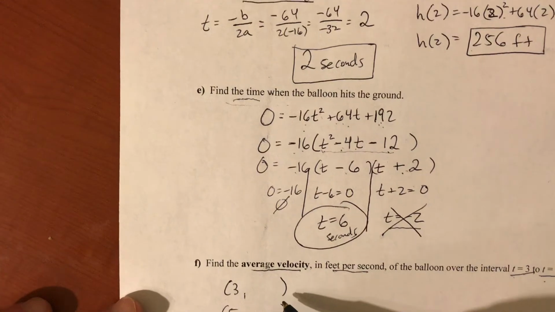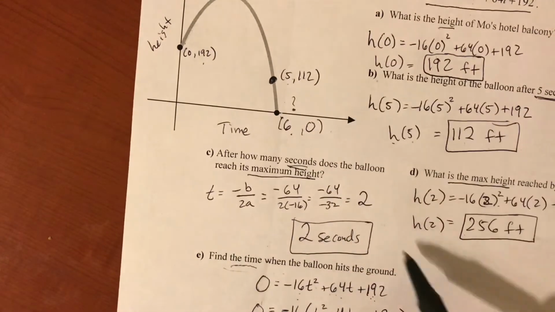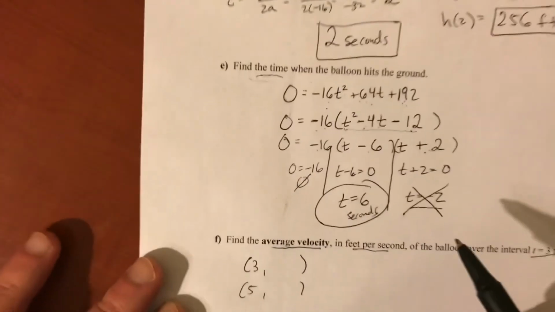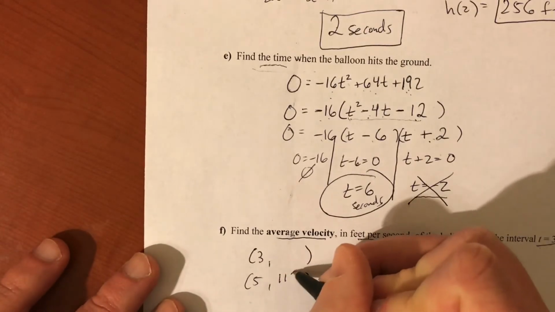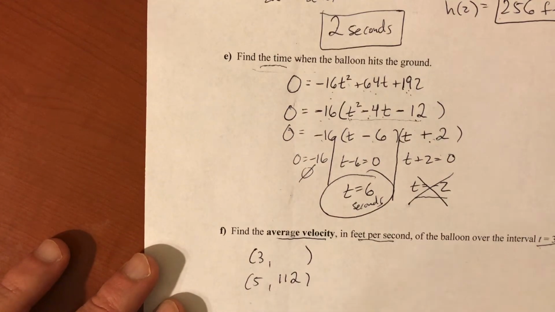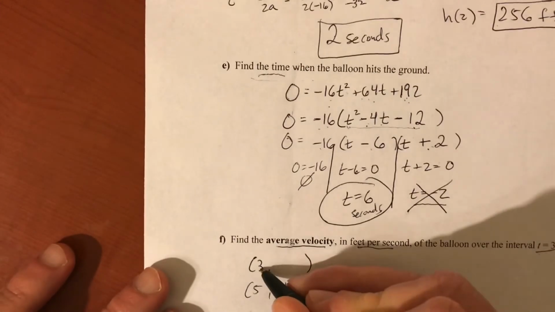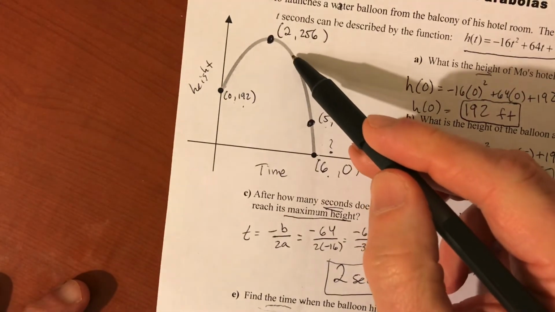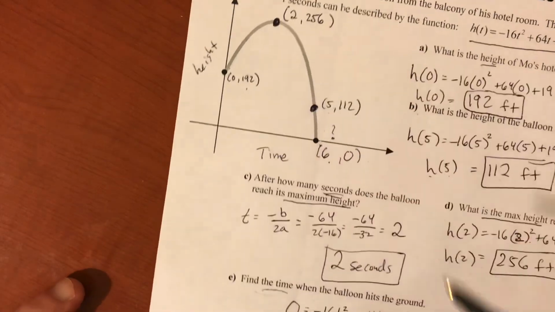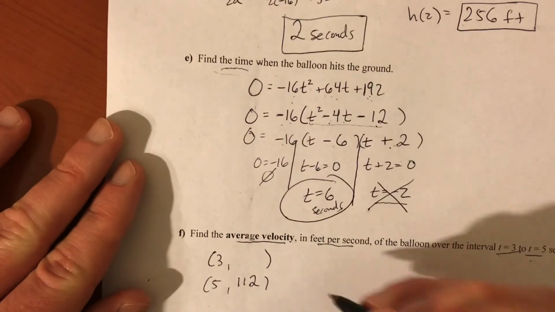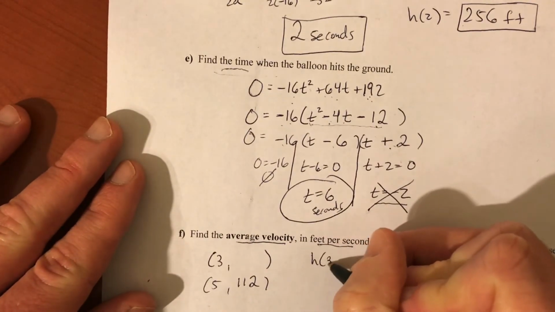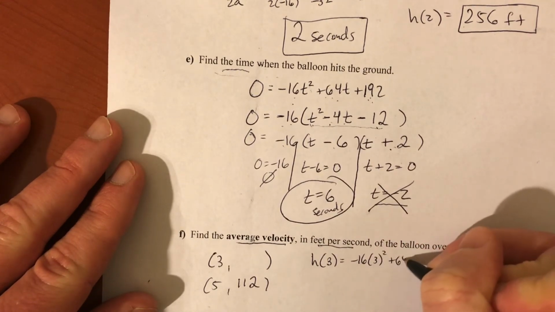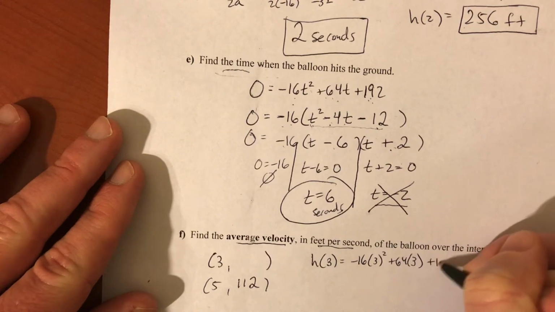At 5, we've actually already found that back in part B here. At 5, the y-coordinate was 112, so I could save myself a little time if you're paying attention. And you know that at 5, it's at a height of 112 feet. At 3 seconds, we don't have that. That's one of the only ones we don't have on this, really. So that is somewhere around here, but I'm going to find it by using the same function. H of 3 is equal to negative 16 times 3 squared plus 64 times 3 plus 192.